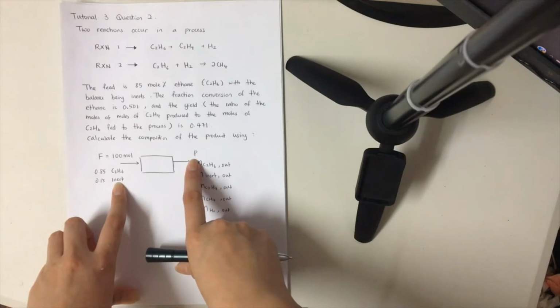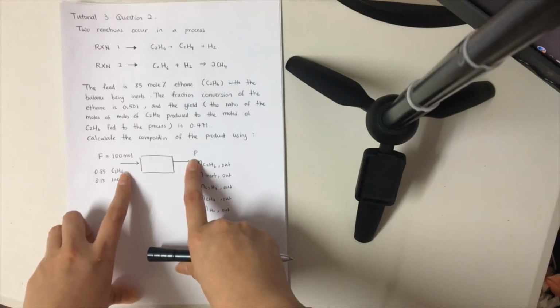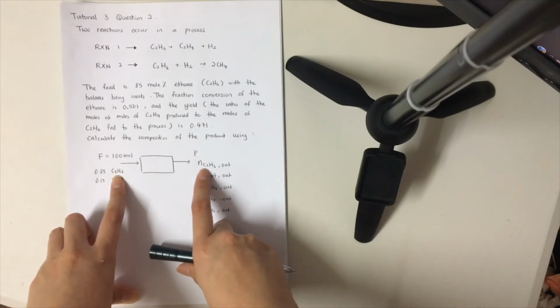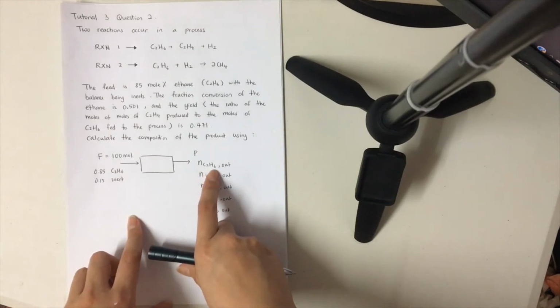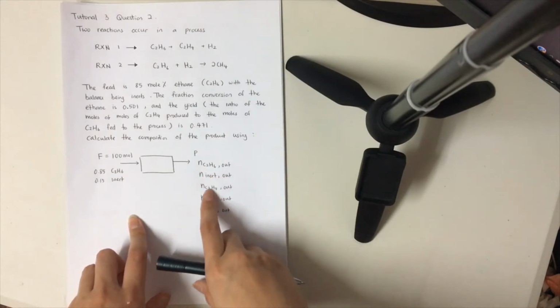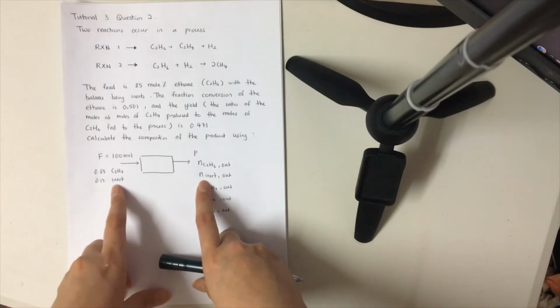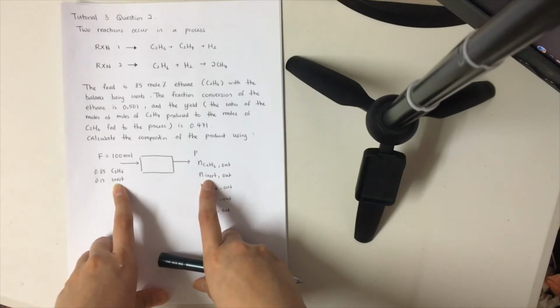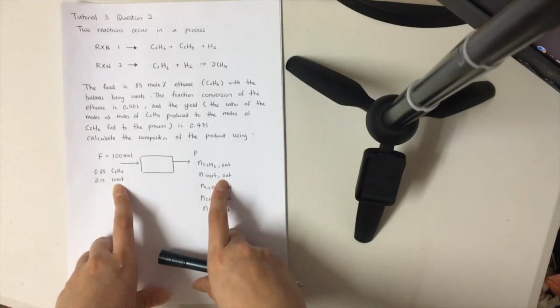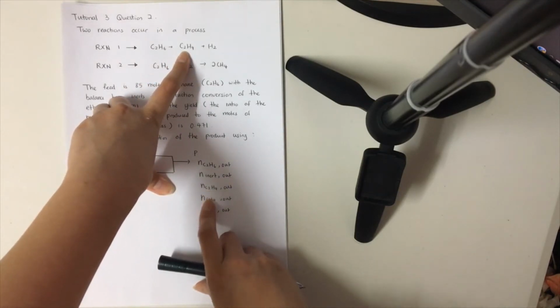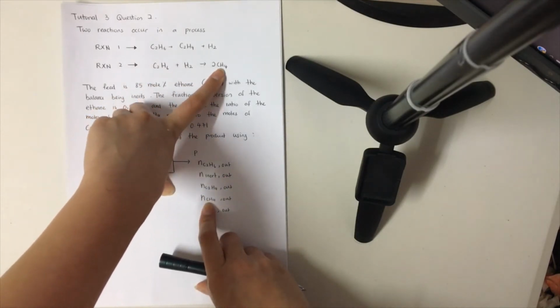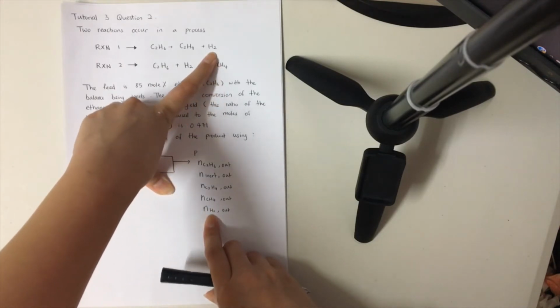In the product stream, because we do not know whether C2H6 will be completely reacted, we have to put C2H6 coming out. Since inerts are non-reactive, you should also have inerts coming out from the product stream. And then you also have C2H4, CH4, and H2.